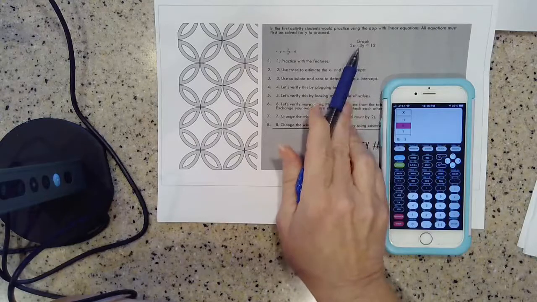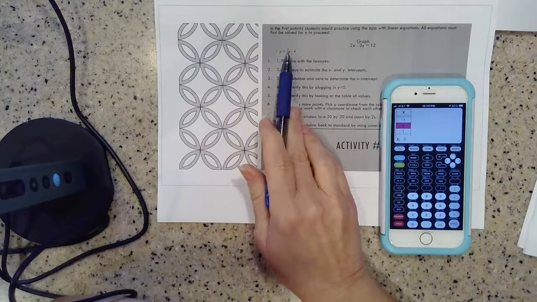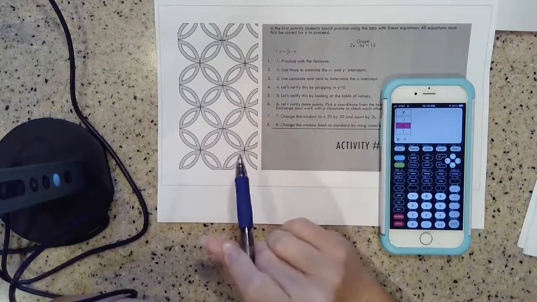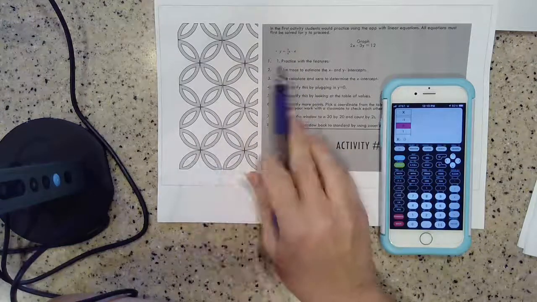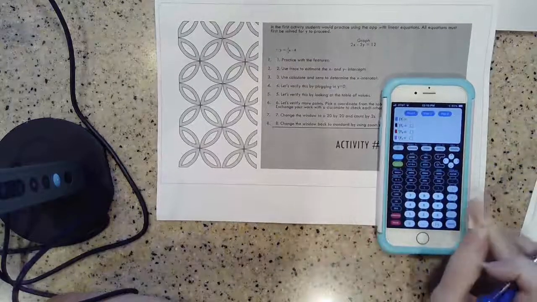So let's practice. Take a minute and let's all get that plugged in. Y equals, so 2/3, remember the x is there, minus 4, and then hit graph.